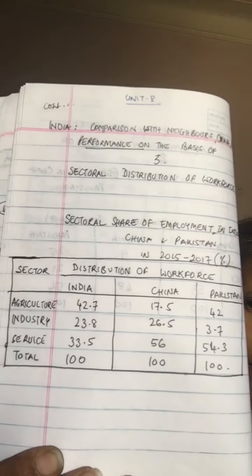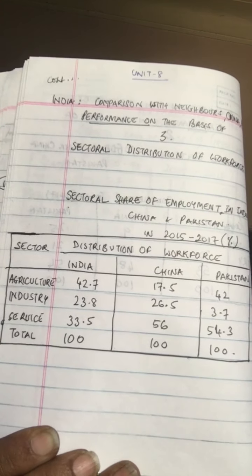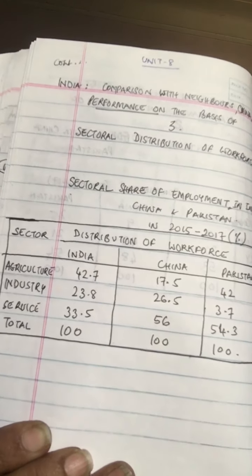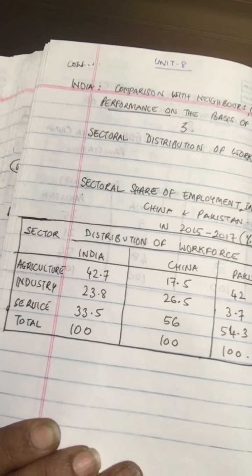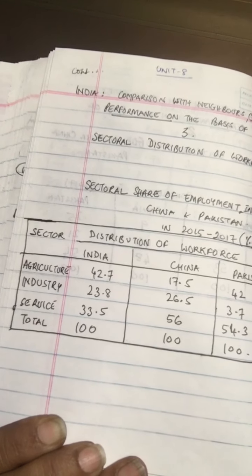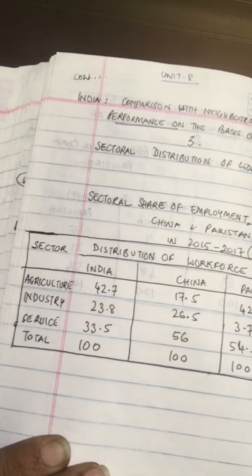So I want you to just see this again. If you learn up the table, it becomes very simple. You just have to interpret the table and nothing else, and that's what you have to do. So you got to analyze this. That's it. So in this, what do you see? That is a sectoral distribution of the workforce in percentage in 2017.